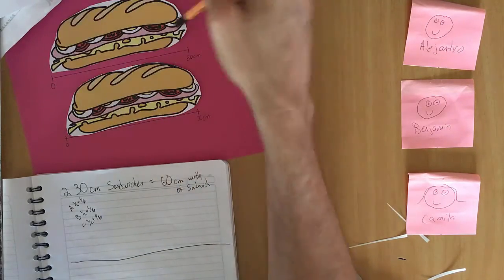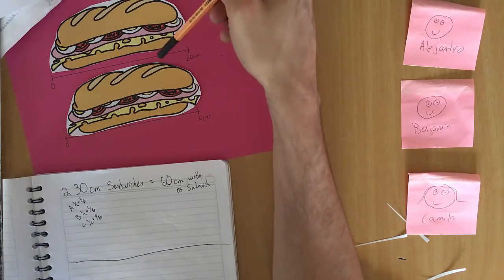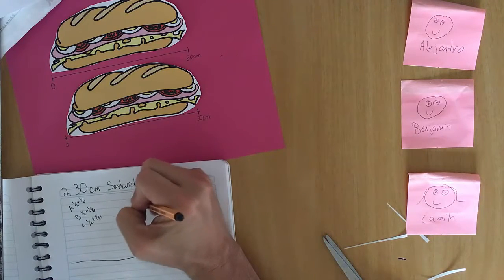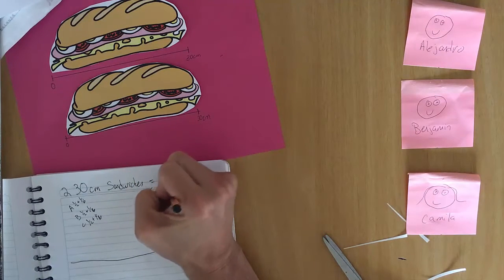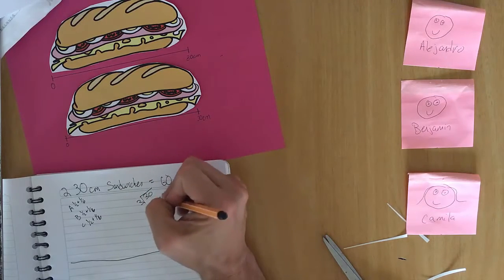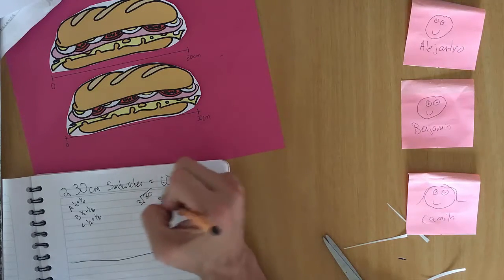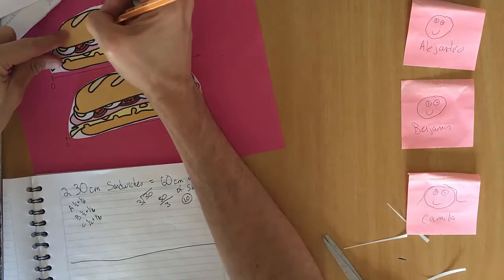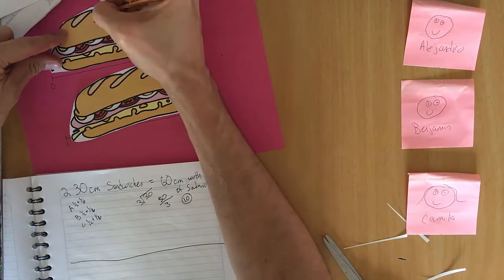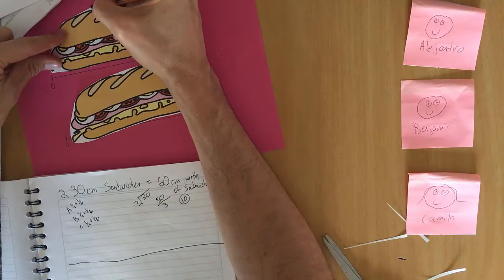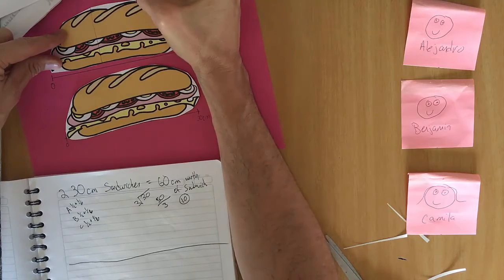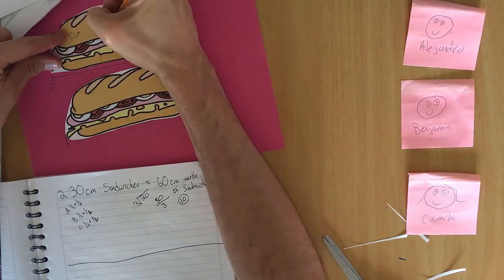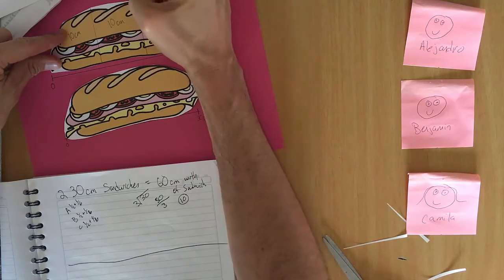And if this whole thing is 30 centimeters long, 3 equal pieces, or 30 divided by 3, that's going to be 10. Okay, let's do this. I want to try and get this as close as humanly possible here. So this is 10 centimeters. This is 10 centimeters. This is 10 centimeters.